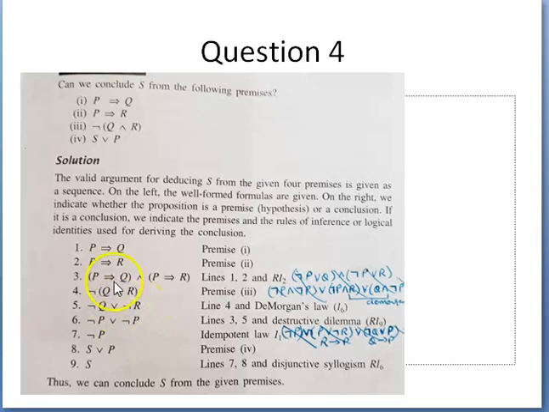Now if we look at 3 and 5, then we can apply destructive dilemma: if P implies Q and P implies R are true, and either negation of Q or negation of R is true, then the antecedent of the implications, either this P or this P, any one of them has to be negated. So we derive that negation of P or negation of P is true. This is the destructive dilemma law.